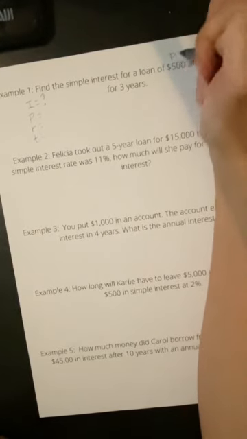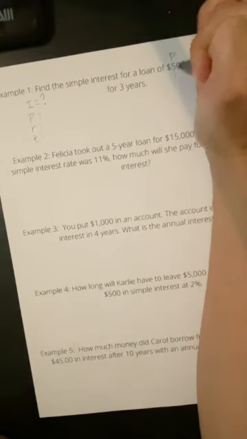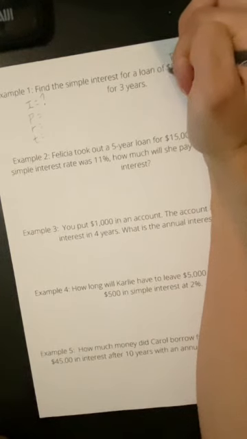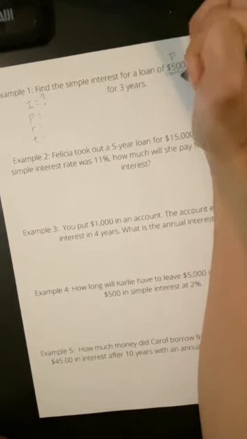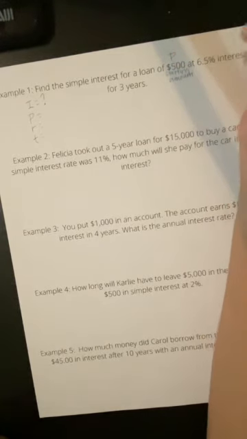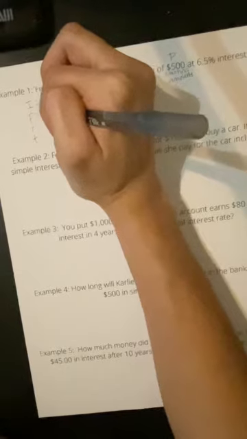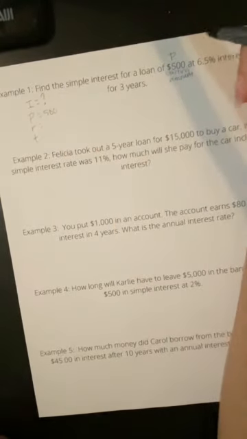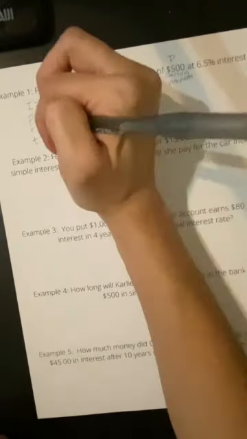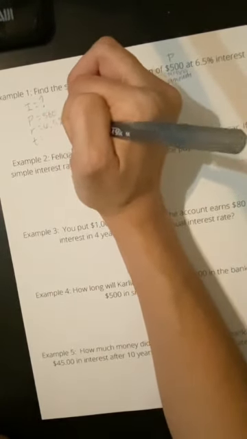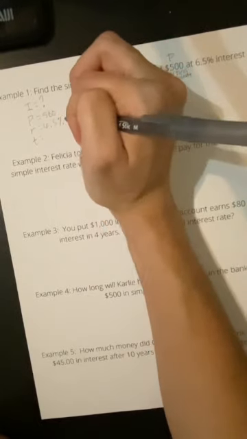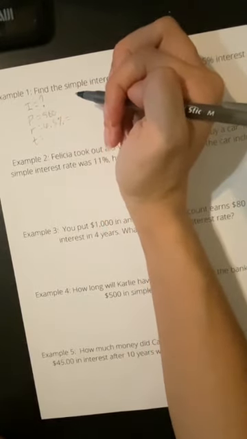I see that I'm getting a loan for $500. So that tells me that this is my initial amount, my starting amount. I want to know how much money is being built off of that money. So starting amount is 500. My interest rate is 6.5%, which, like I said before, we have to change to a decimal.